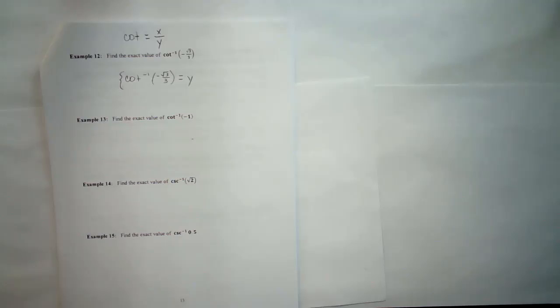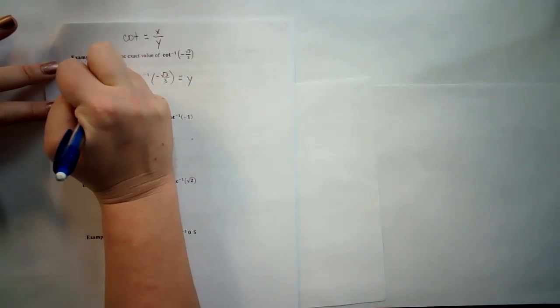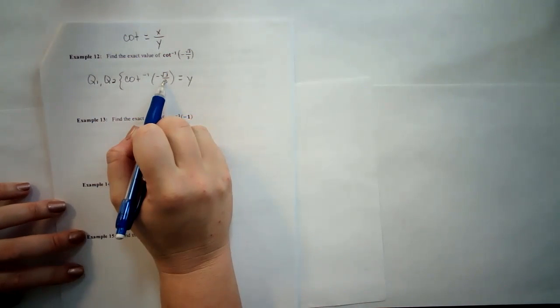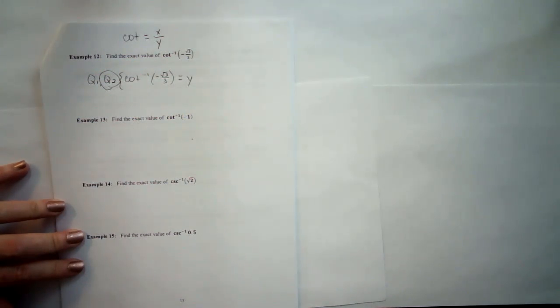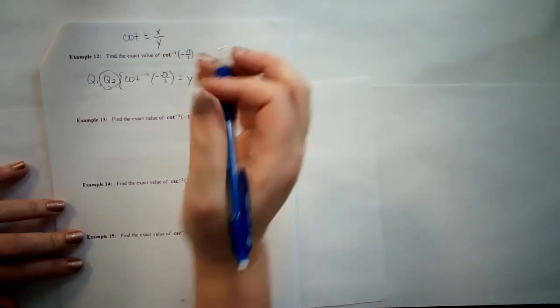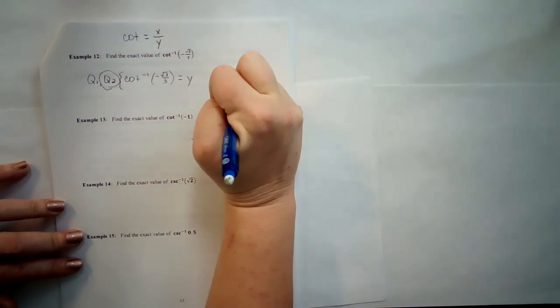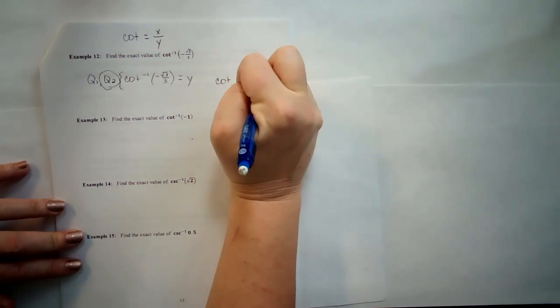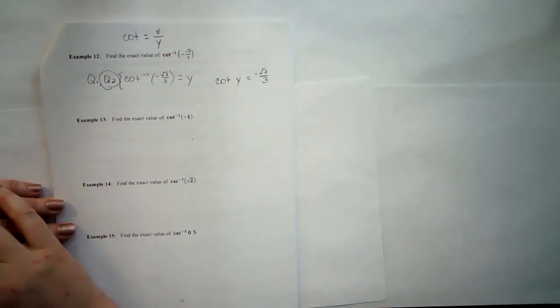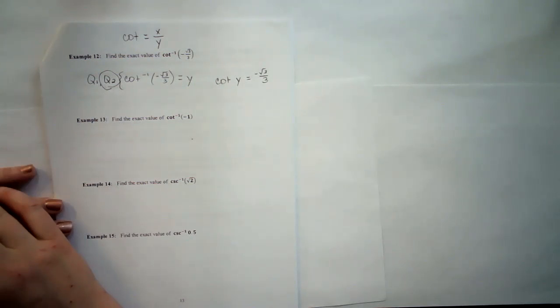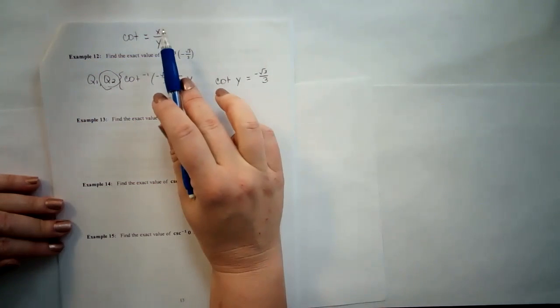So it is restricted to cosine's restriction, which is quadrant 1 and quadrant 2. This is a negative, so where are we? Quadrant 2. Perfect. So what I want then is to find the value of cotangent in quadrant 2 that's going to give me root of 3 over 3. Now remember, x over y.